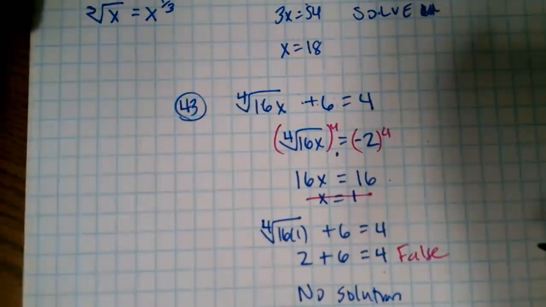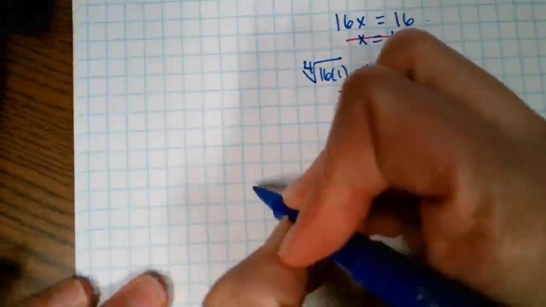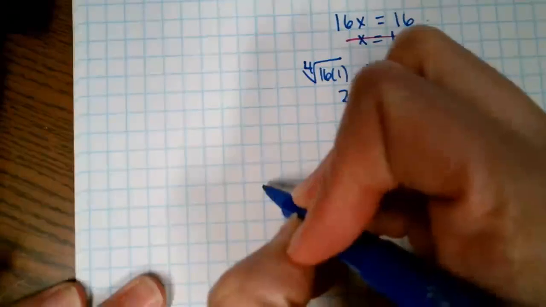Now you had some other problems where you had one radical equals another radical. If you have a question like that where there are two radicals, you set your radicals equal to each other.